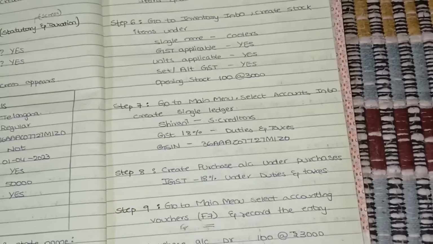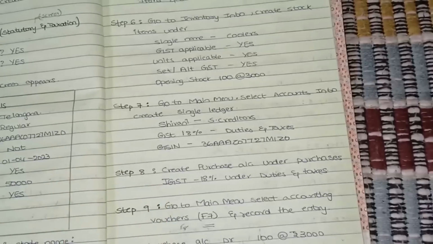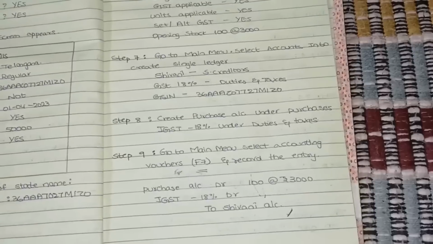After selecting accounts info, you need to create ledgers. Okay, so if you read this answer, you can answer the fourth unit answers also, the same. Here in second unit we are discussing only about goods, and in fourth unit we will discuss only about services. So answers will be the same only, so that's why unit 2 carries more weightage in your GST.